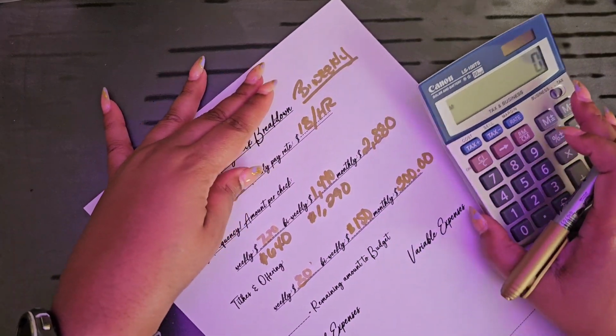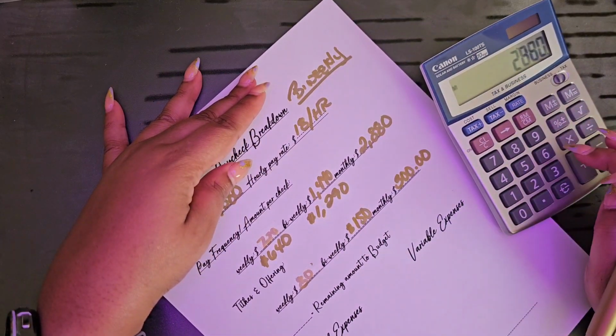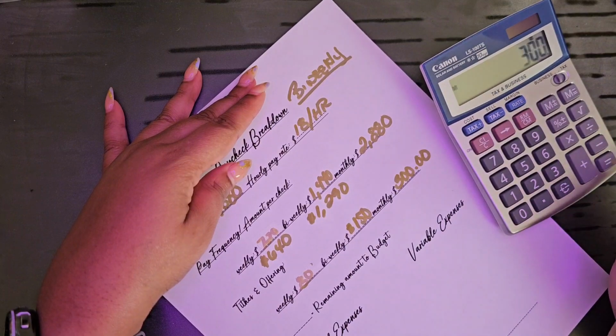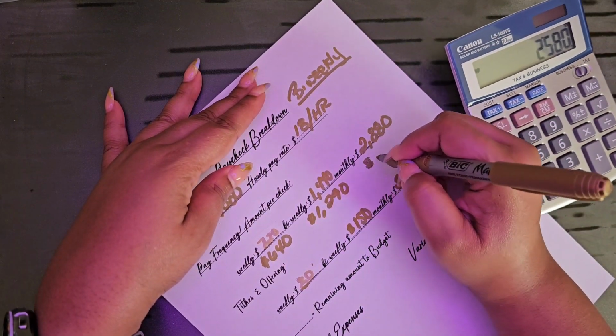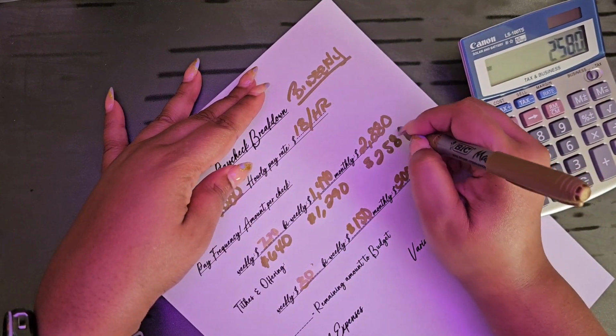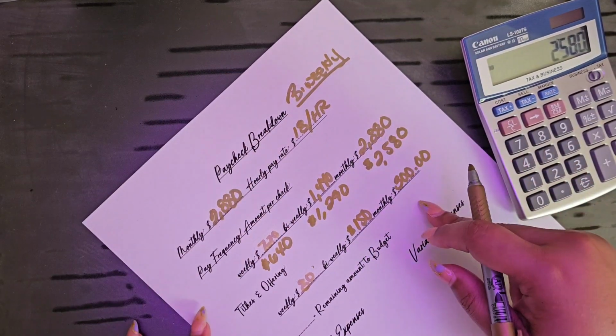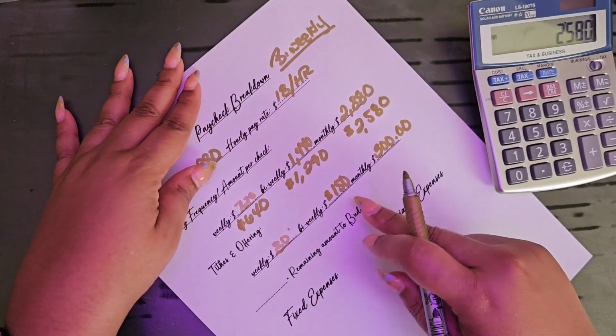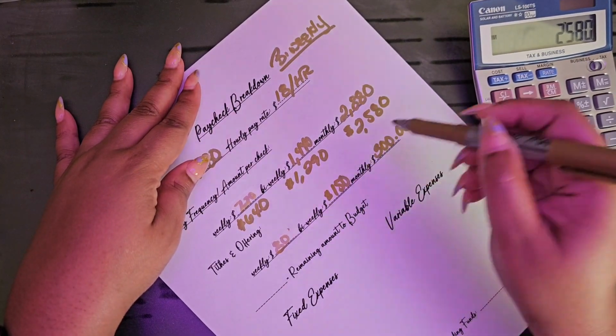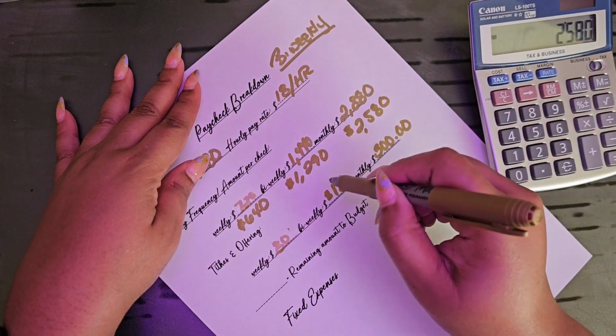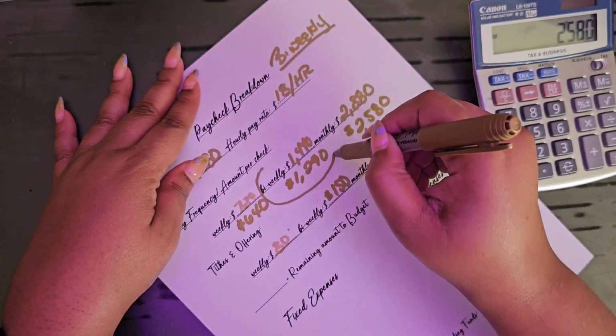And then for monthly, you'll take your monthly amount and deduct the 300, and then you'll have 2,580 left remaining to budget with. In my case, I'm going to use the bi-weekly example because I think everyone mainly is paid bi-weekly, so we're going to use this as our example.